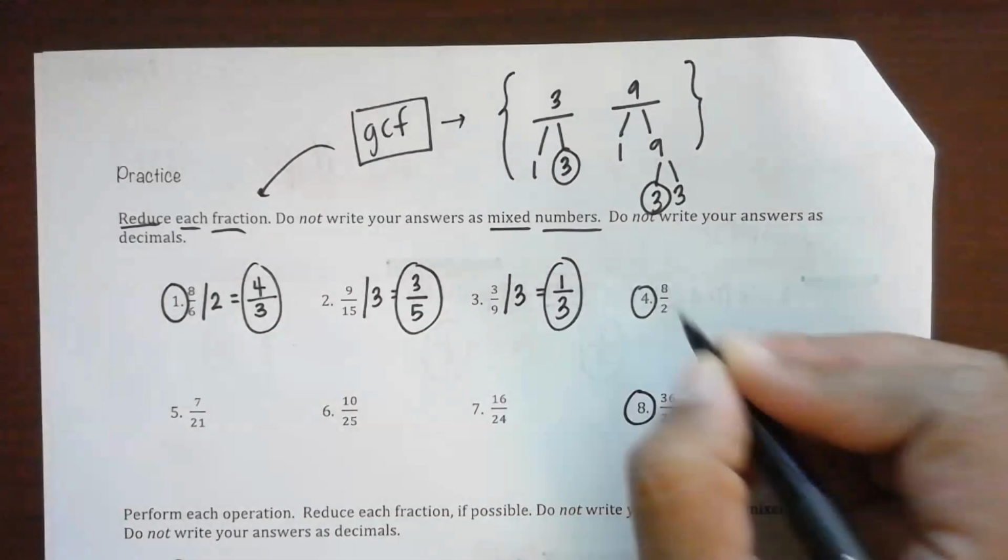So looking at this one, between 8 and 2, is there a factor that they share? What do they share? 2. So I need to divide both by what? 2. What's 8 divided by 2? No, it's not. It's 4. And then what's 2 divided by 2? What's 4 divided by 1? 4. You're good.